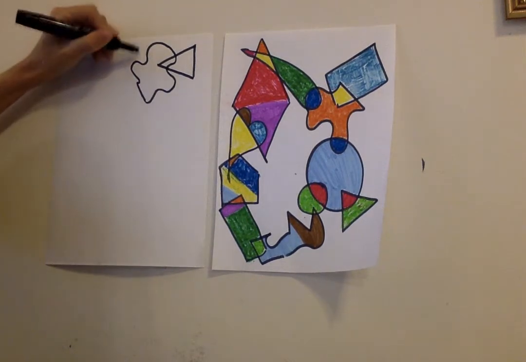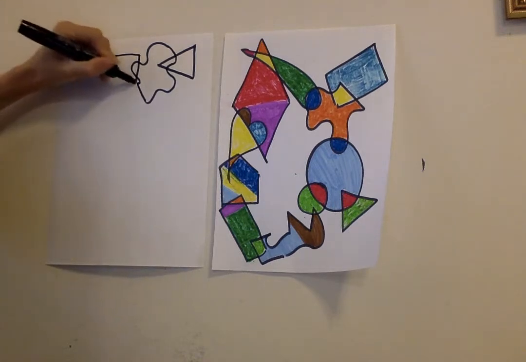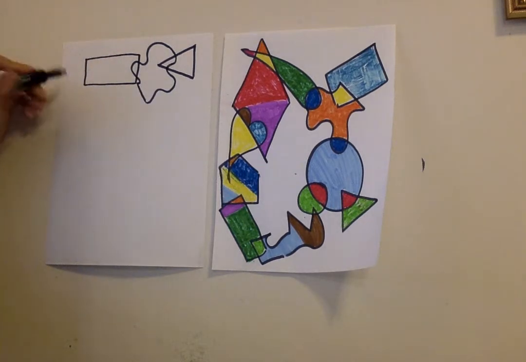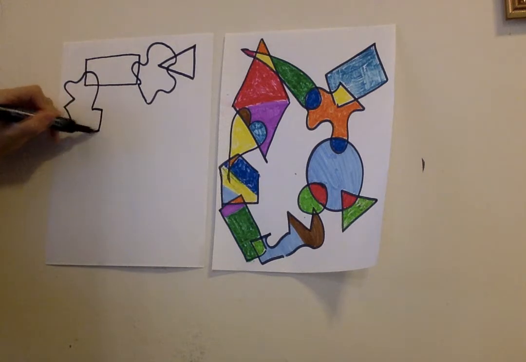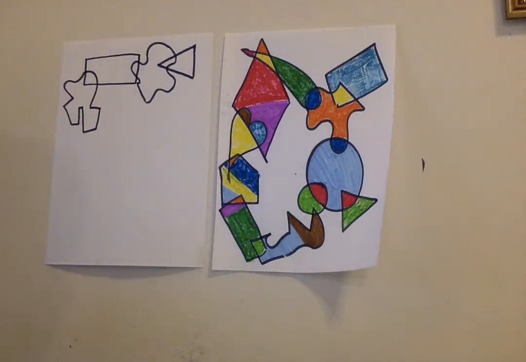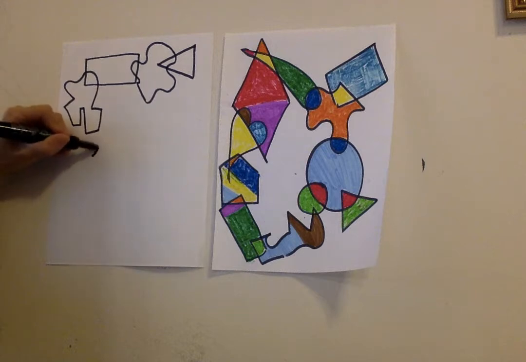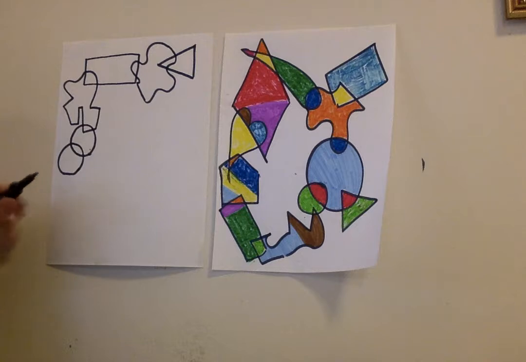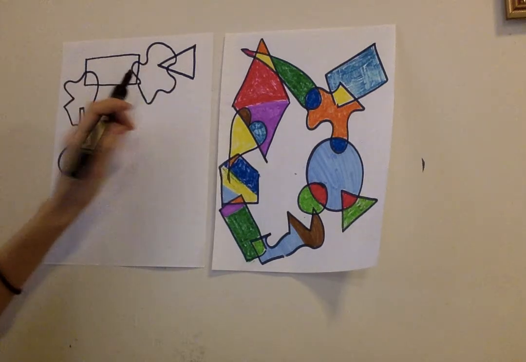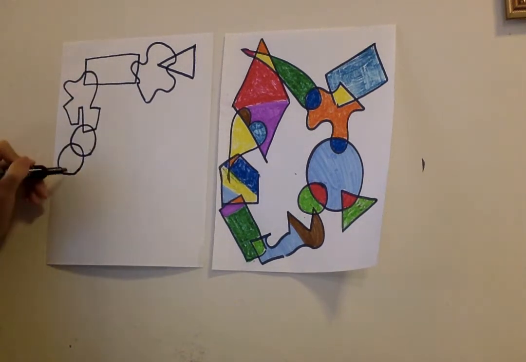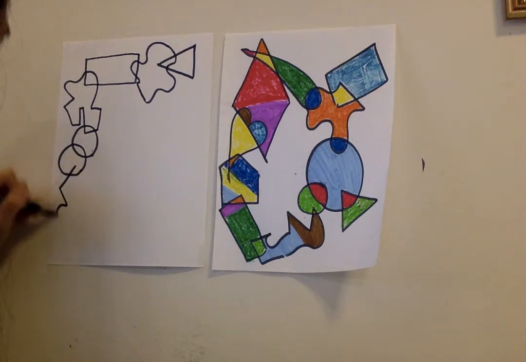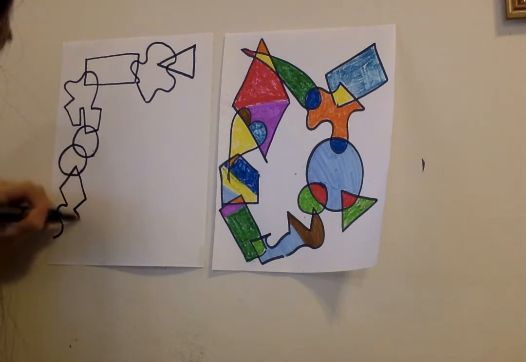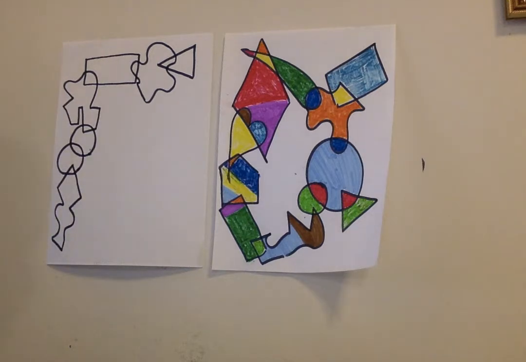Okay, so I'm going to keep going. Maybe I'll do a rectangle, and maybe I'll do another organic shape. Kind of make it interesting. Whoa, just completely made that up, but it's fun. I'm going to do a circle and another circle. And then, so I've got geometric, organic, geometric, organic. Let's do, it's like kind of a cool shape there.